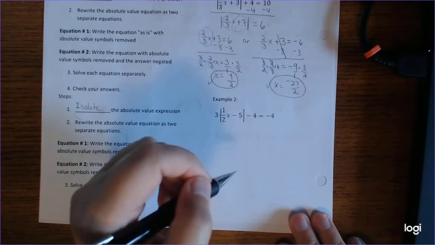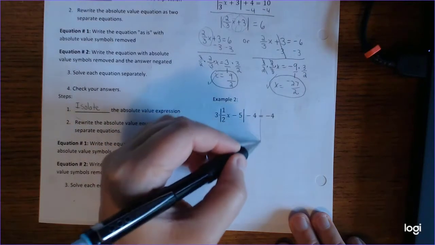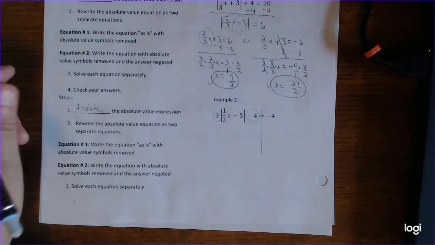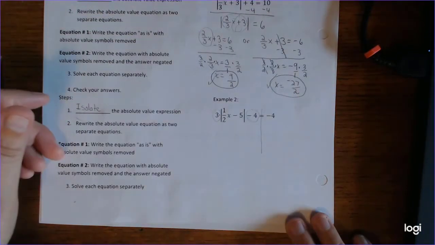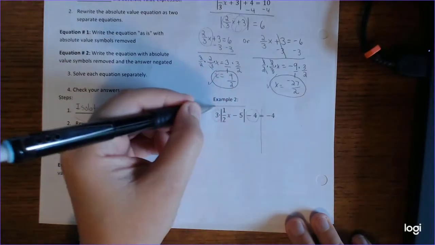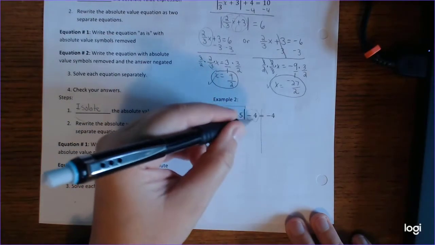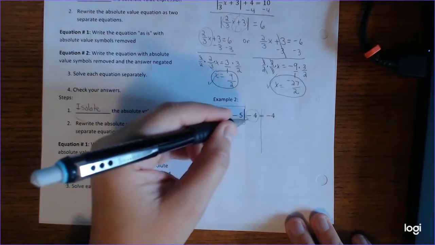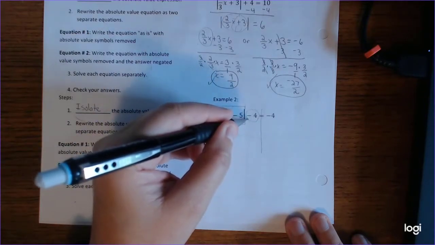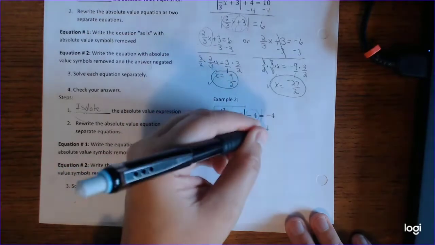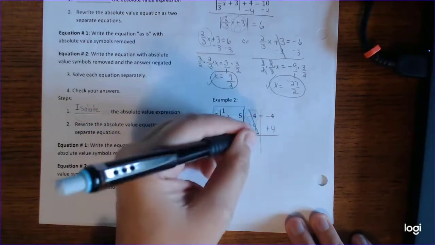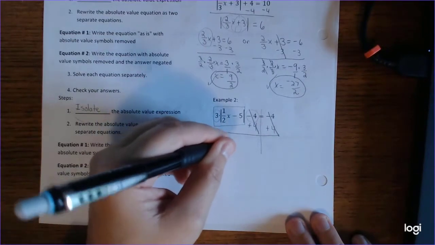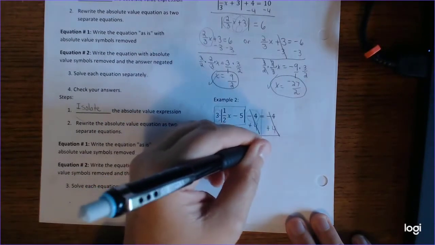You want to isolate the absolute value. So you need to know how to get rid of this -4 and get rid of this 3, and you need to know what order to do that. So you want to get rid of the term that's farthest away from this absolute value on this side. So we want to undo this -4 first by adding 4. Okay, and that's going to leave us with 3 times the absolute value of 1/2 x minus 5 equals 0.